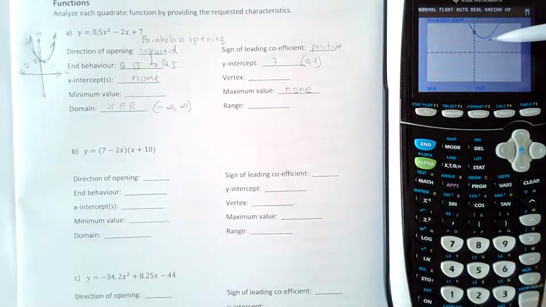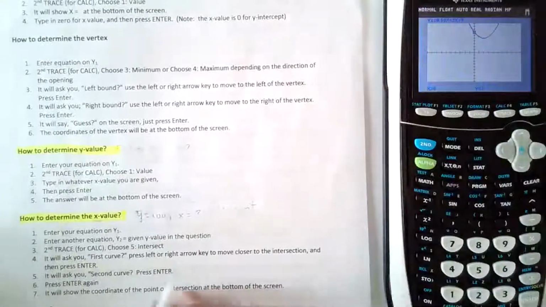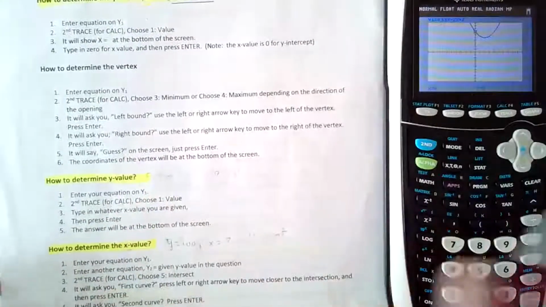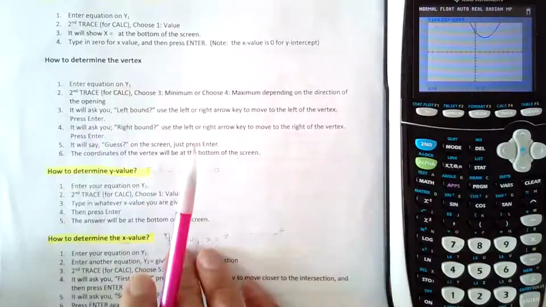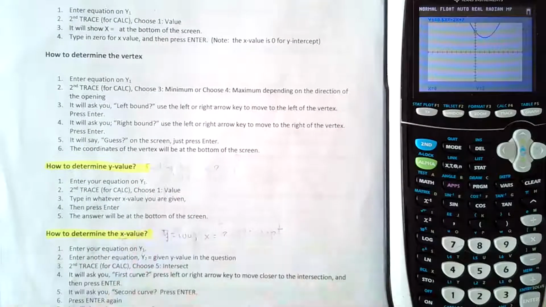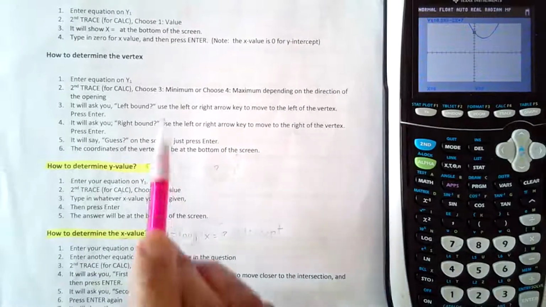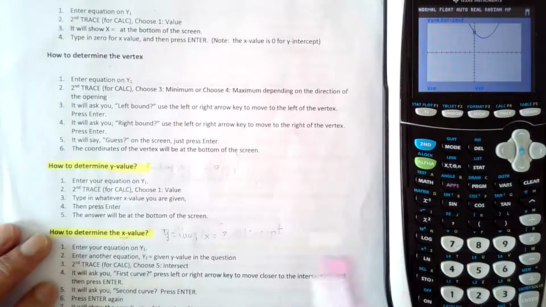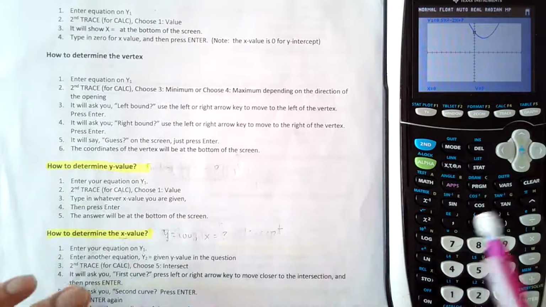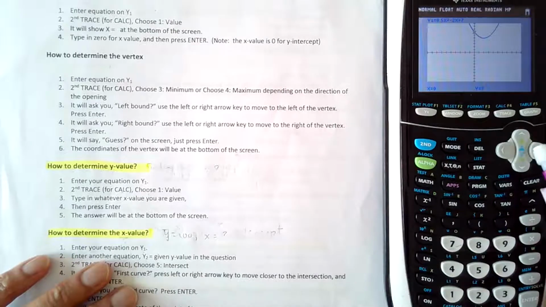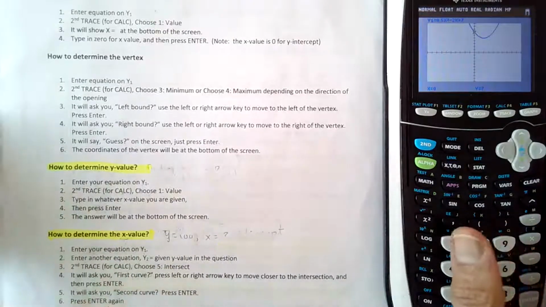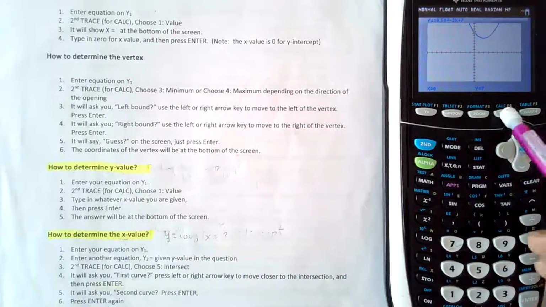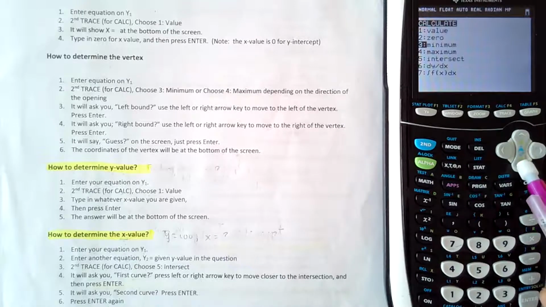So first of all, let's find our vertex. And to find our vertex, this is our instruction here. And we just did it on the previous page, right? So it's also here. So you can refer to page A6. So first of all, we go second trace, and then we go down to minimum.